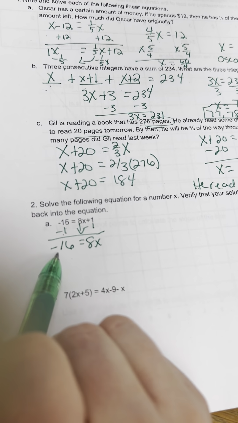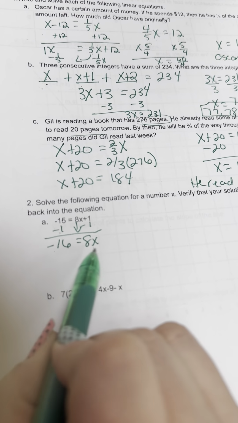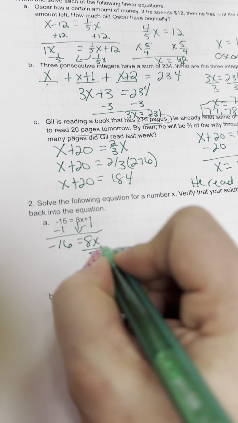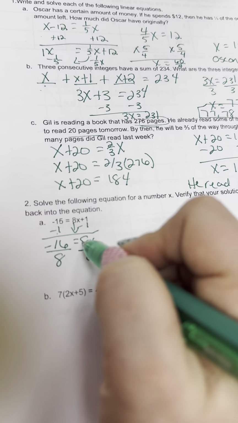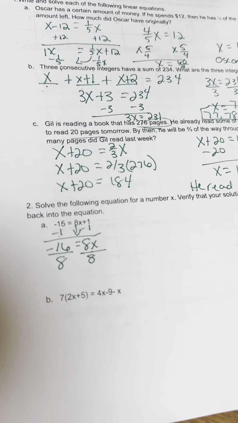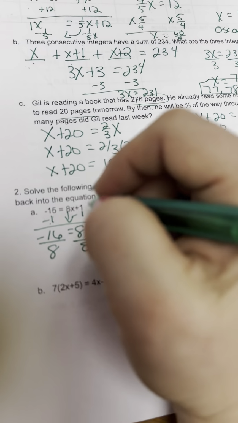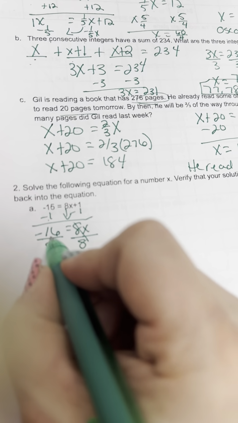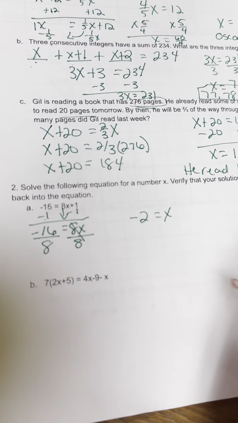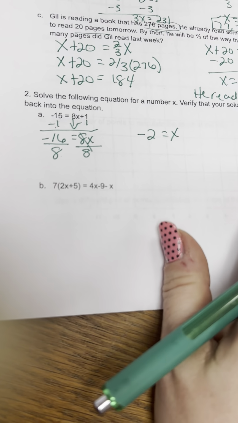Now I have a number on one side, a variable on the other, but I still have a number, a coefficient in front of that x. So I'm going to divide because I'm multiplying. In order to get that x by itself, I need to undo everything that's happening. Those go away. So negative 16 over 8 is a negative 2. So my x equals negative 2.